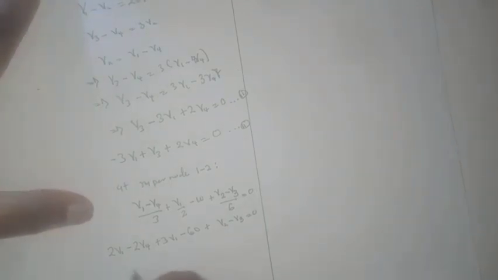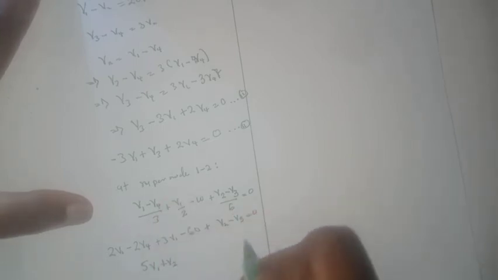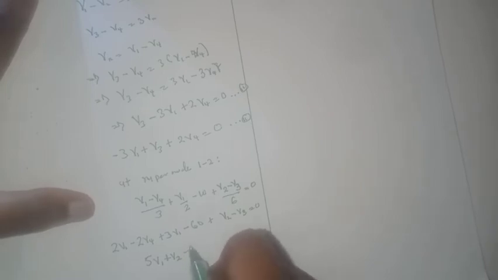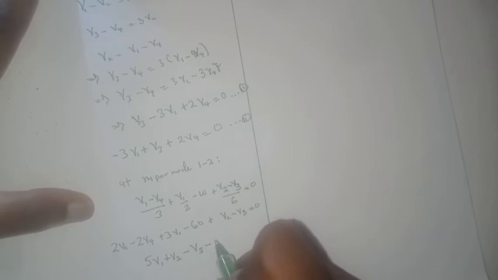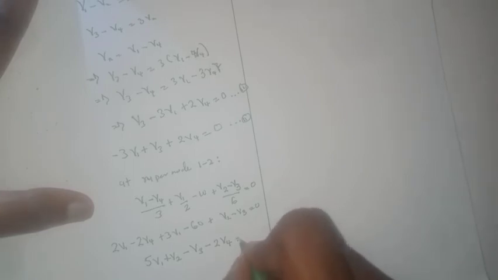Then we can rewrite this as 5V1 plus V2 minus V3 minus 2V4 equals 16. We can call this our third equation.